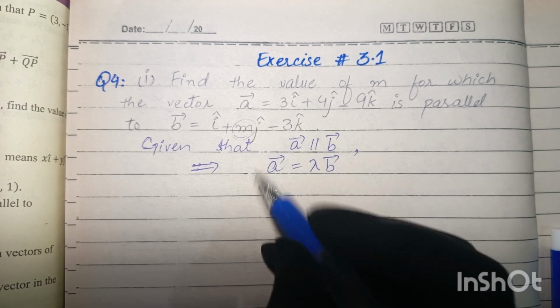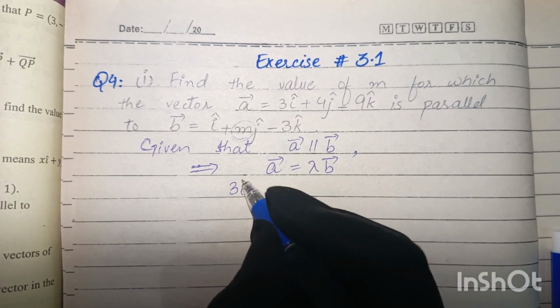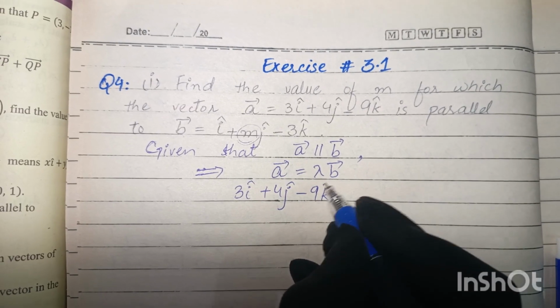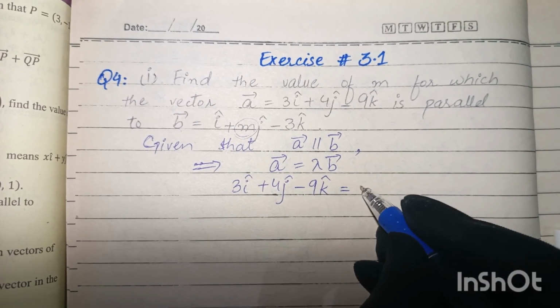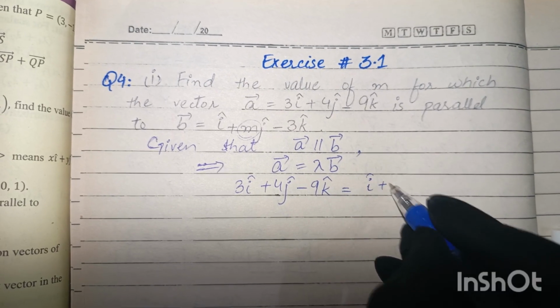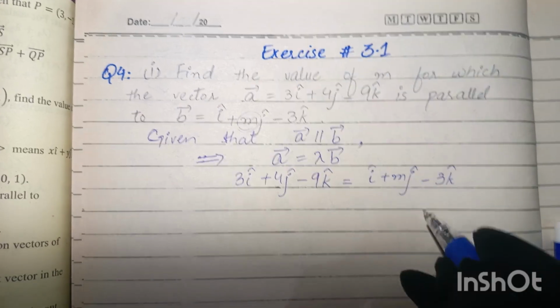For example, if I put the value of A here, 3i plus 4j minus 9k, and vector B is i plus mj minus 3k.